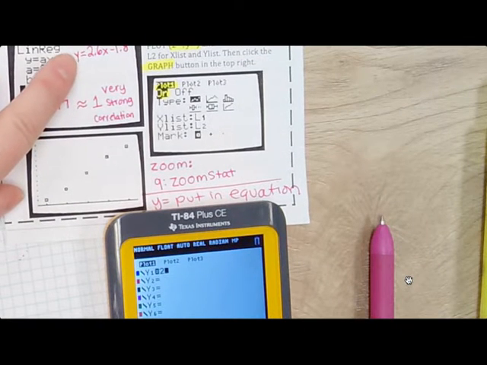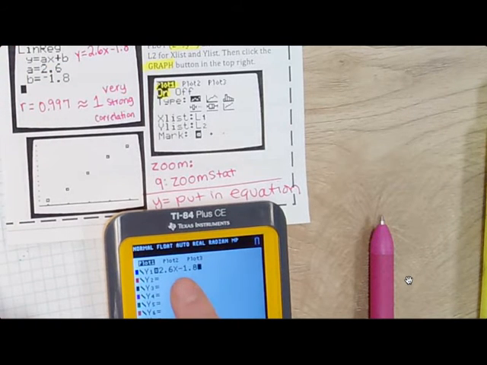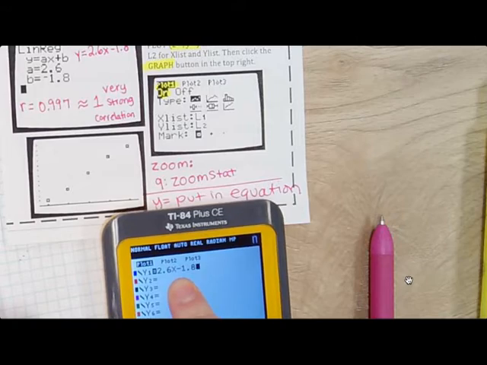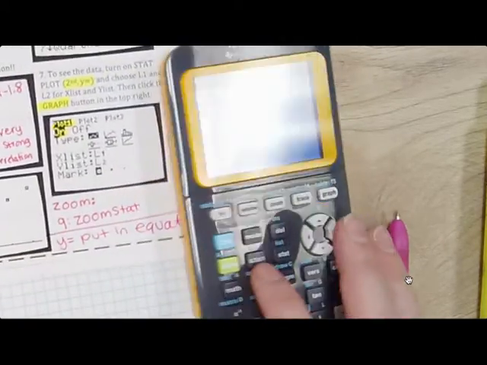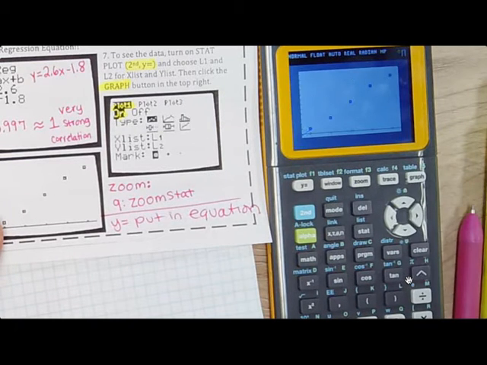So y equals 2.6x minus 1.8. Make sure you put that x in there. A lot of people forget that. So whenever I do that, now I can hit graph again. And I have a scatter plot, and I have the line, the trend line.